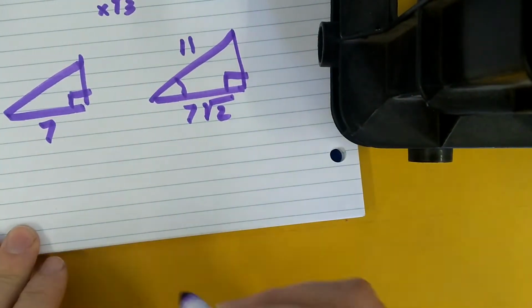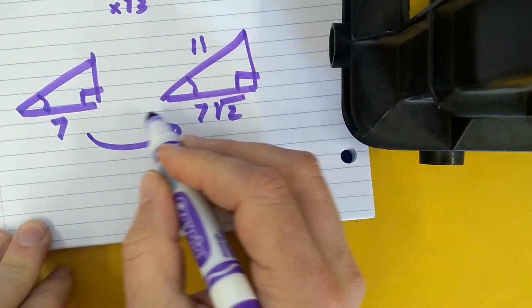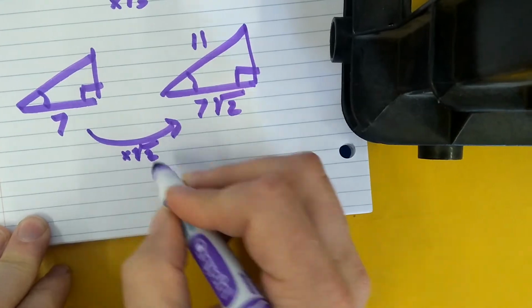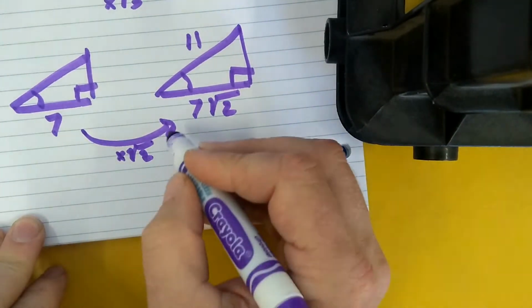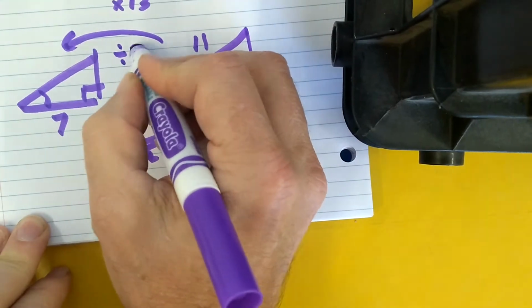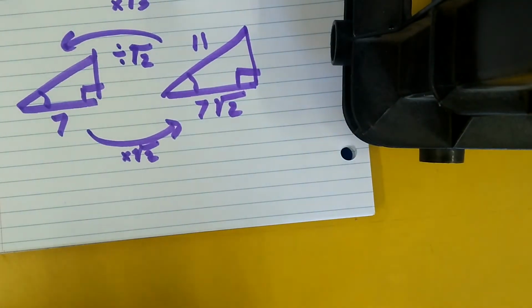Once again, going from here to here, if those are similar, which they are by angle, angle, I am multiplying by the square root of 2, or about 1.4. So going in the other direction, I can divide by 1.4 or square root of 2. But if I want the exact answer, I don't want to divide by 1.4.